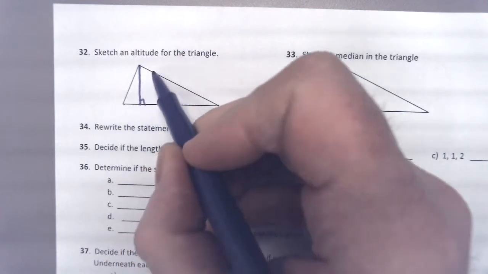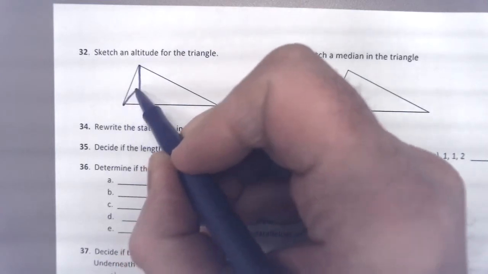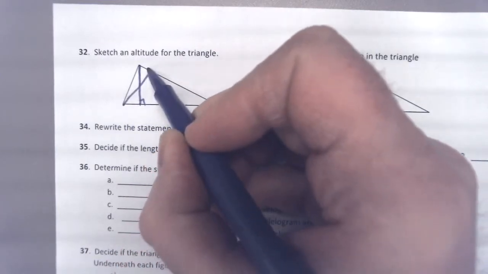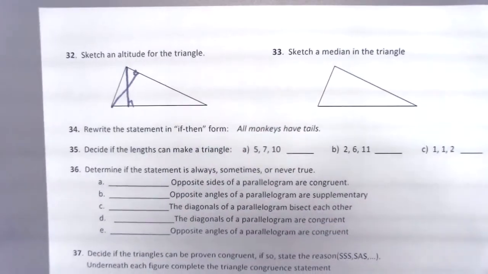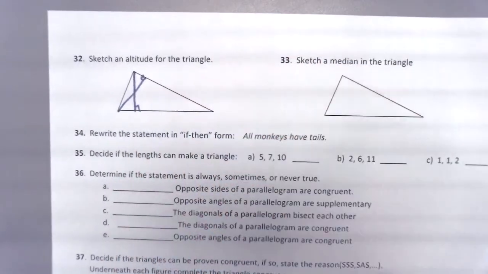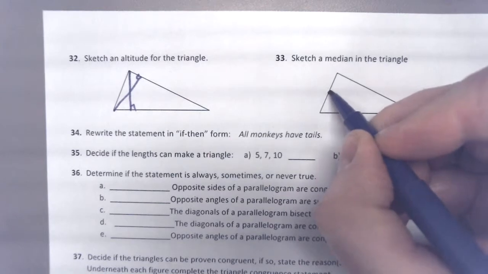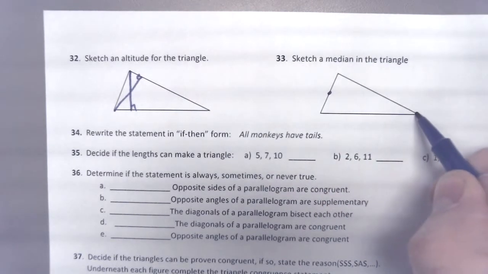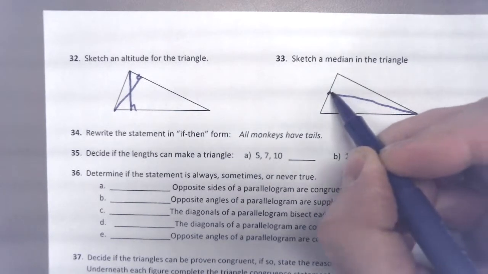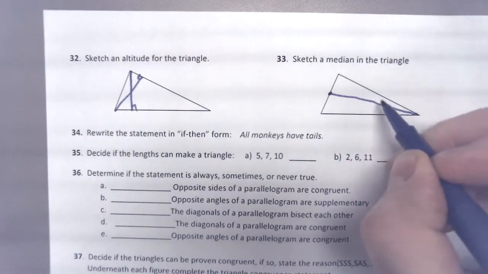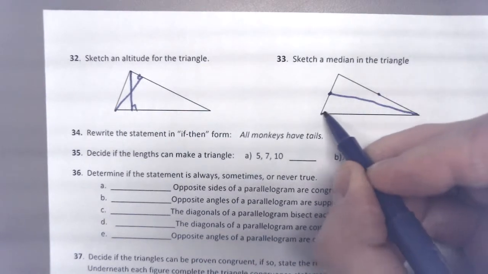If I was going to do an altitude to this side, I would probably have to go similar, so it gets to be a right angle there. And over here it would look like that. A median is from the midpoint to the opposite vertex. So it would look like that. Midpoint from over here would look like that.